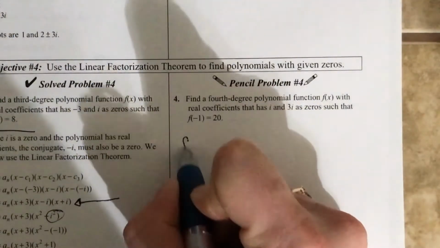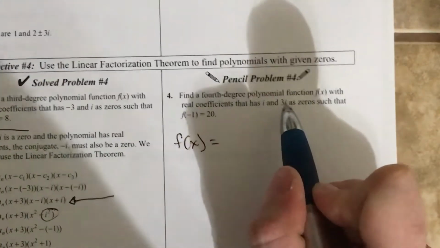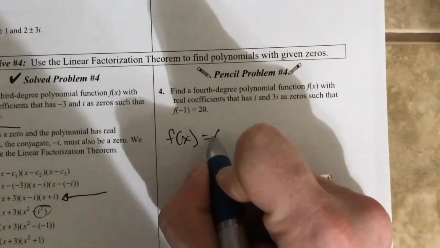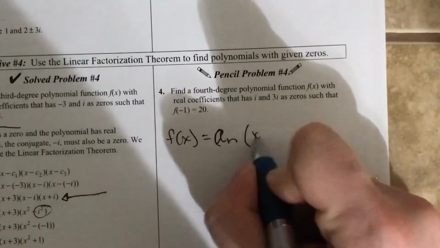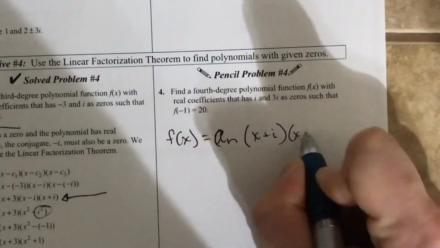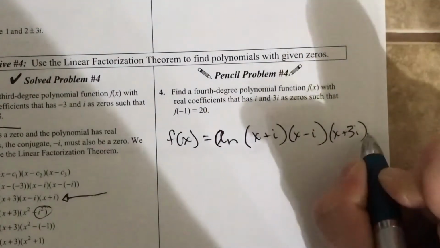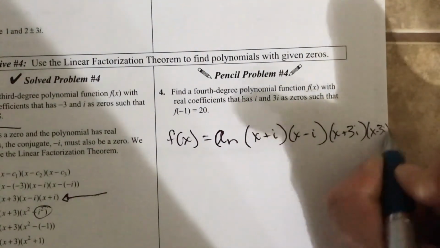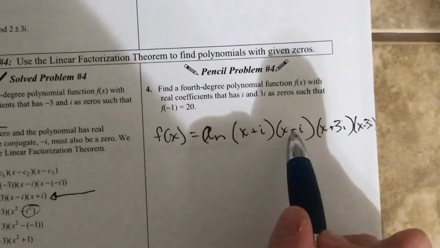Okay, so if we're given that we have i and 3i as zeros, that means, oops, first you got to write your an, and then it's x plus i, x minus i, x plus 3i, x minus 3i. Okay, so we multiply all that out.